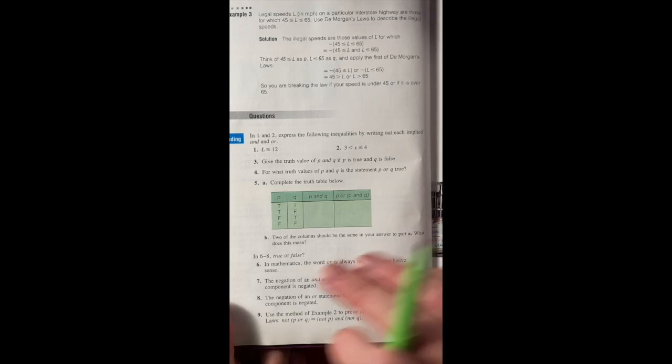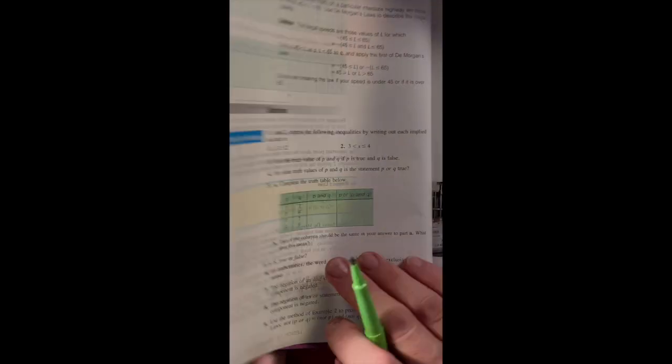Use the method of example 2 to prove the second of De Morgan's laws. Example 2 was, oh, that's the one we actually did already. We used it to prove that, and then a few moments ago we did the truth table for the other De Morgan's law, so we don't have to do that again. Let's go back over to this side. What have we got?